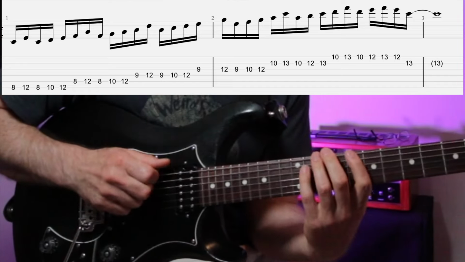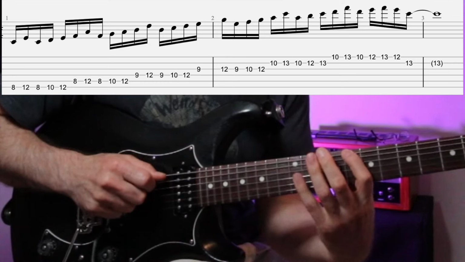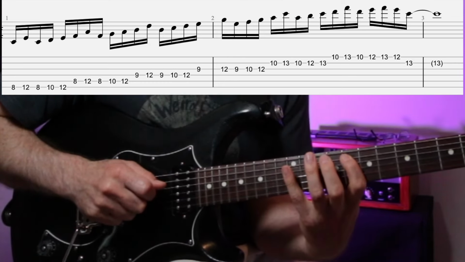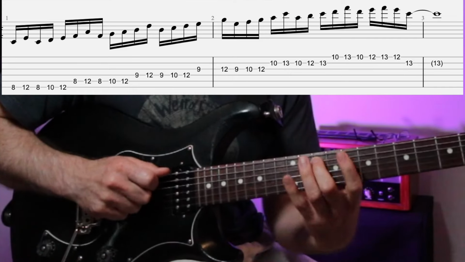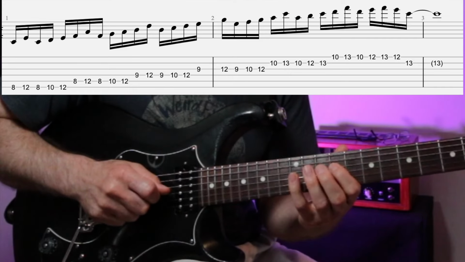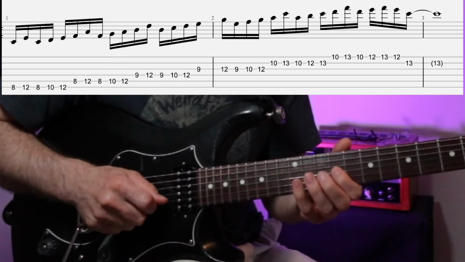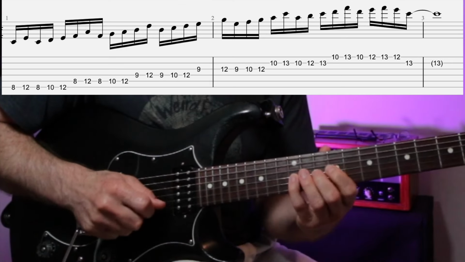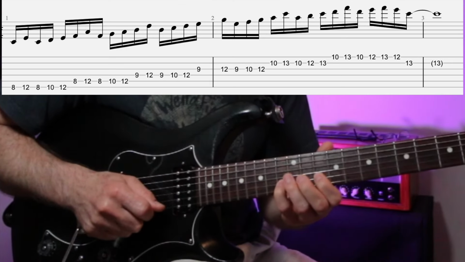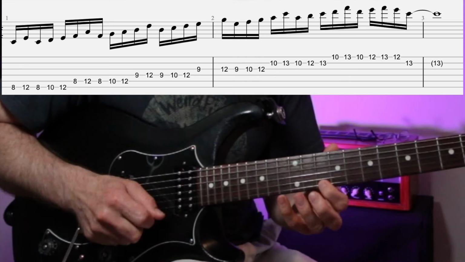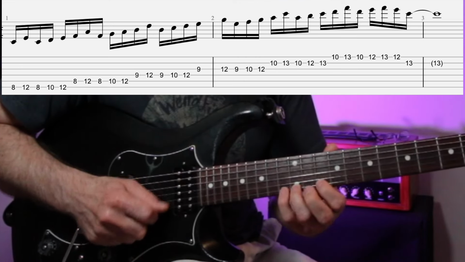So what I'm doing there is I'm going 8, 12, 8, run up the scale. Next string, 8, 12, 8, 10, 12. Next string, 9, 12, 9, 10, 12. Next string, 9, 12, 9, 10, 12. Then 10, 13, 10, 12, 13. And then same on the last string, 10, 13, 12, 10, 12, 13.